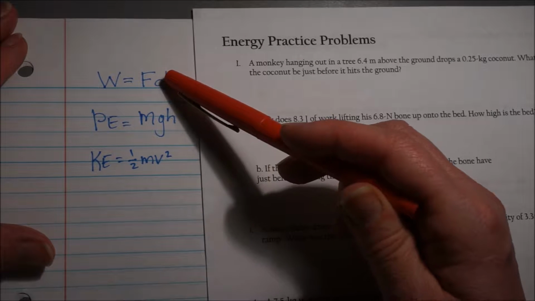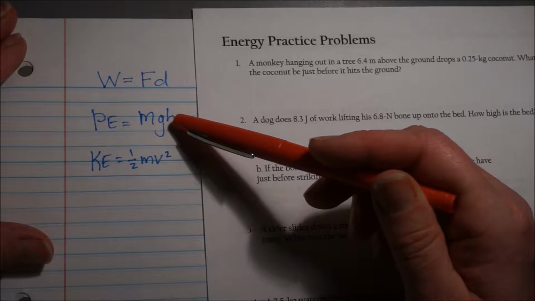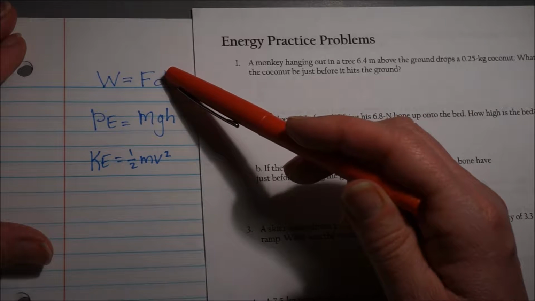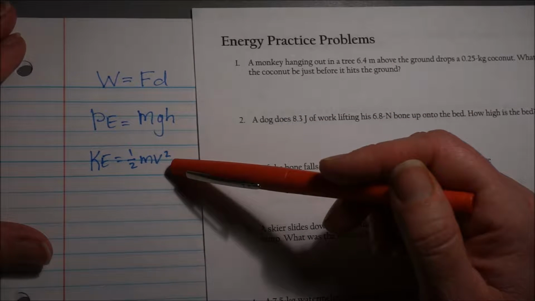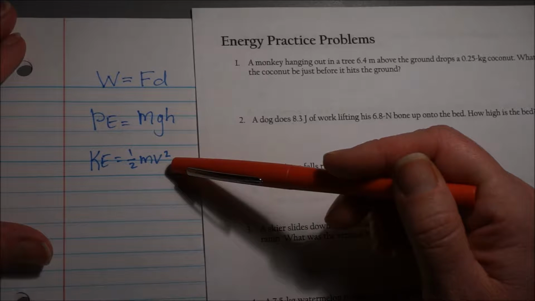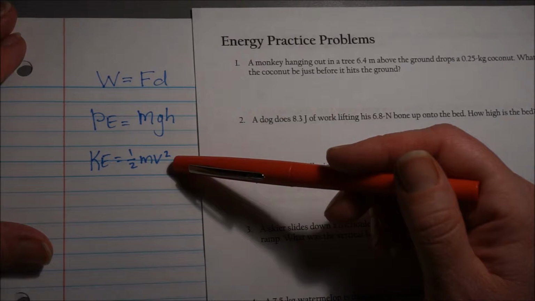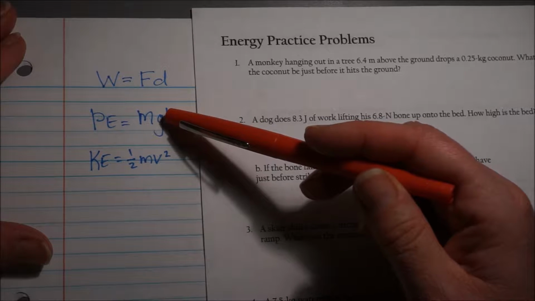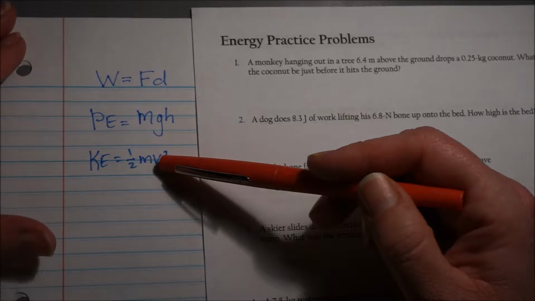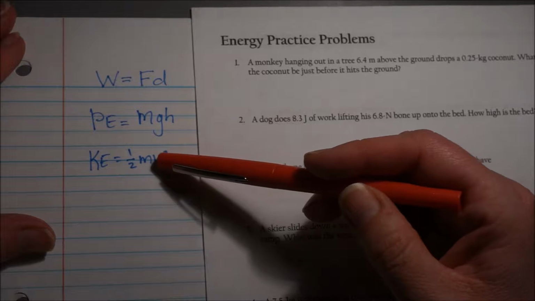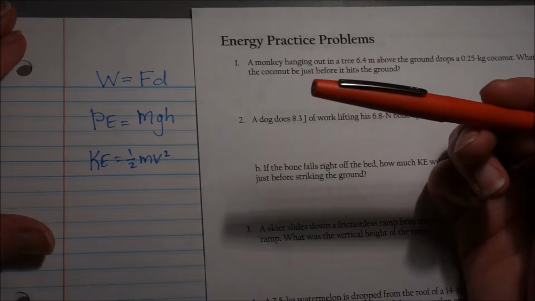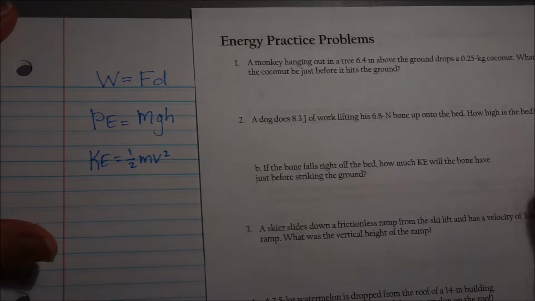The work done to lift something up to a certain height is the same as the potential energy it gains. The work done to increase the velocity of something in a horizontal direction is equal to its kinetic energy. And finally, we can convert potential energy into kinetic energy as something is falling, or kinetic into potential as something is moving upward and losing velocity as it gains height.